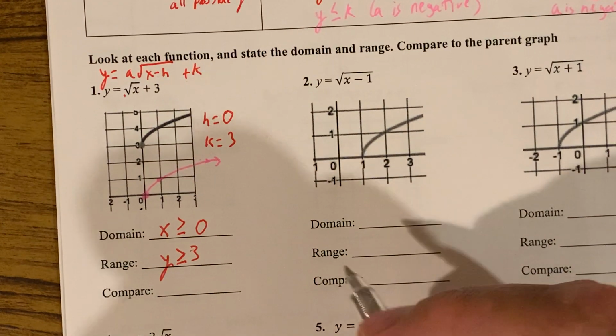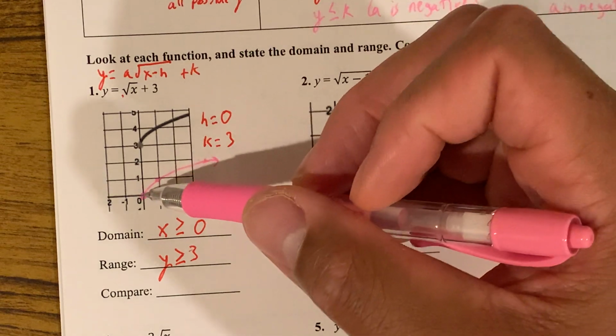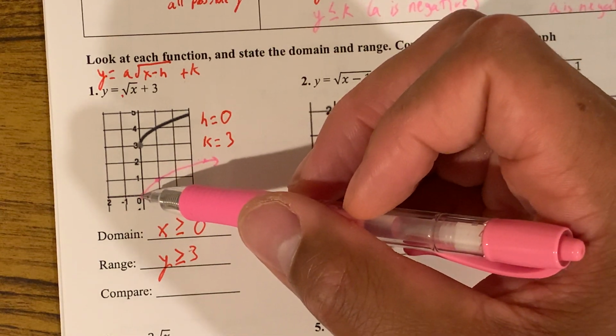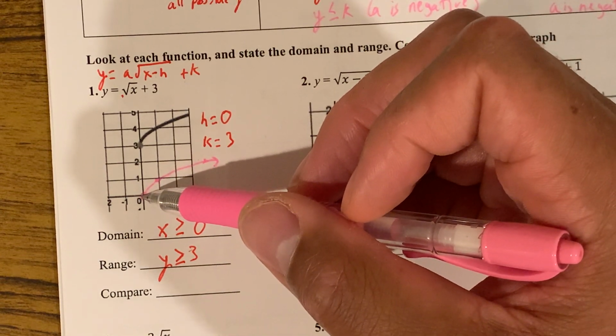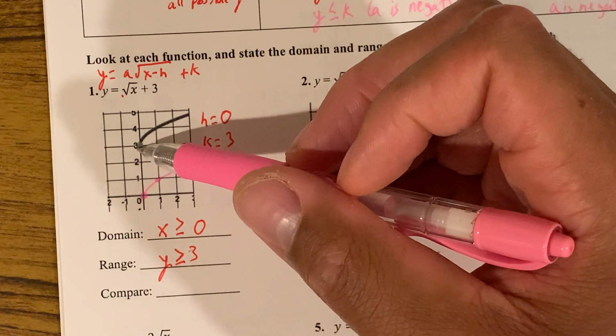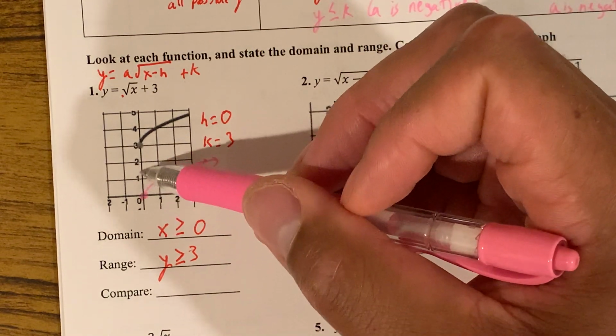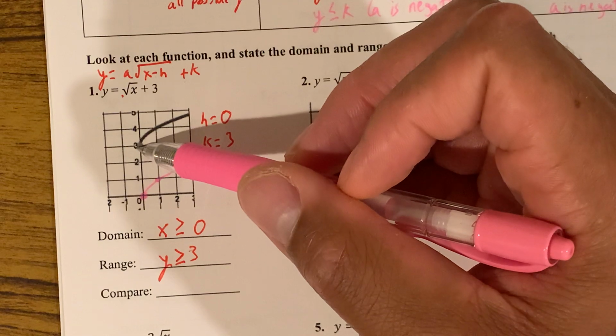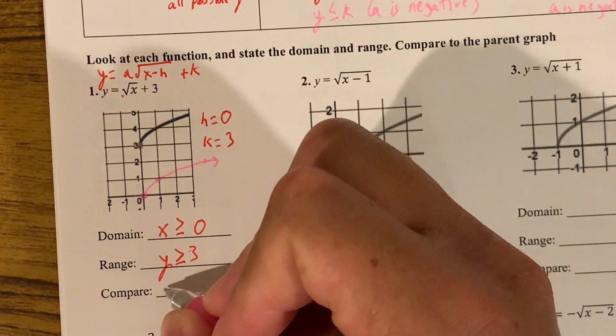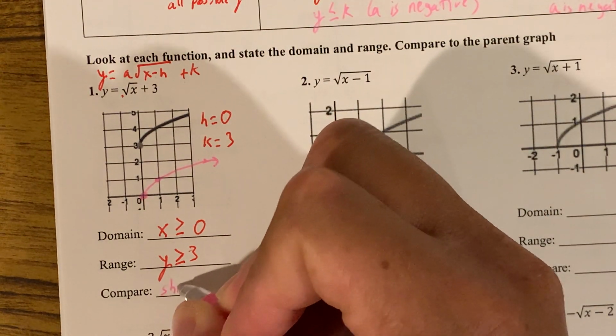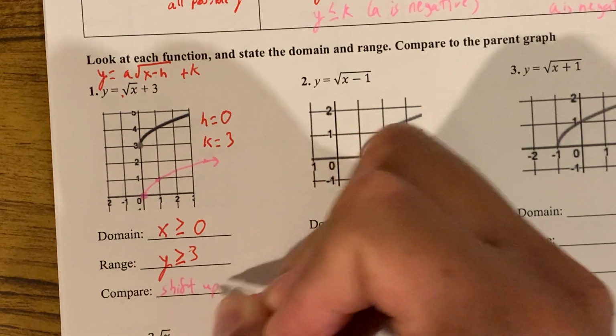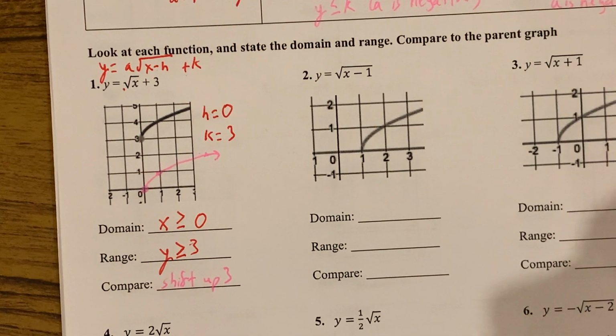So, assuming I can sketch that perfectly, the only thing that happened to this graph between where it would have started as the parent function and where it ended up, the shape is the same, it just shifted up 3. So all I need to say for the comparison here is just shift up 3. That's called a transformation.